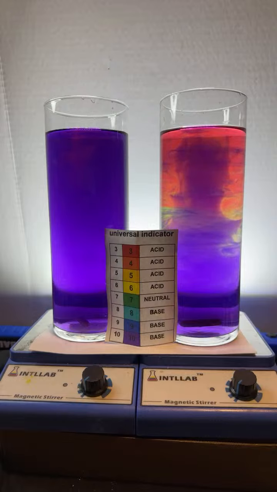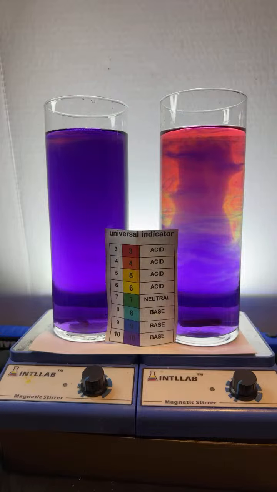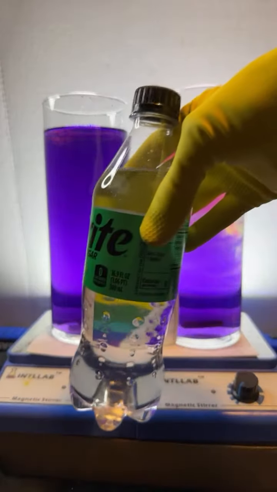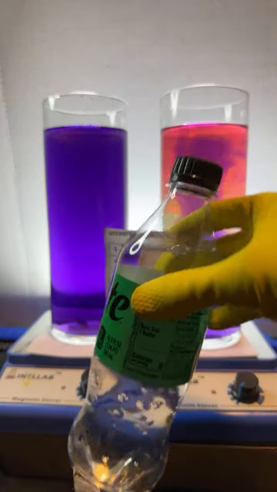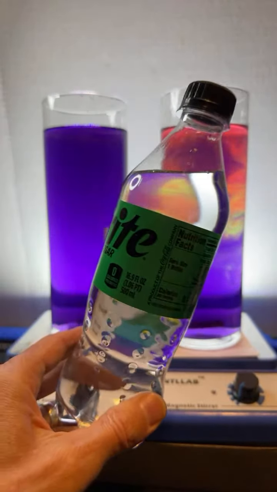Someone says Sprite is an acid. I actually have some Sprite. Hold on a sec, we'll test it for you, okay? Give me a second, I'll get it. And we'll test it. All right. Here we go. So I've got some Sprite Zero here, never been opened. All right, and we're going to go ahead and test this with the universal indicator, okay?